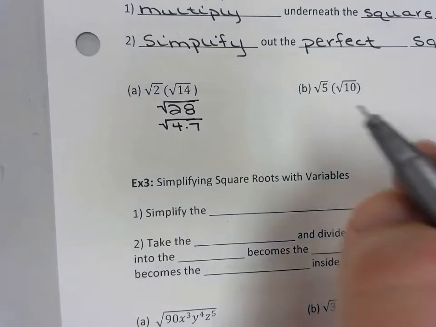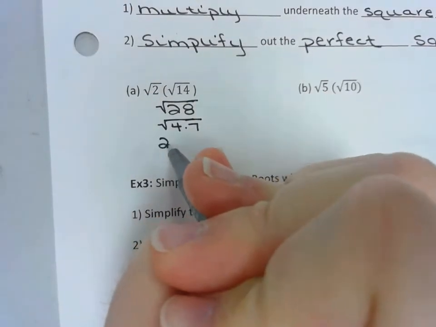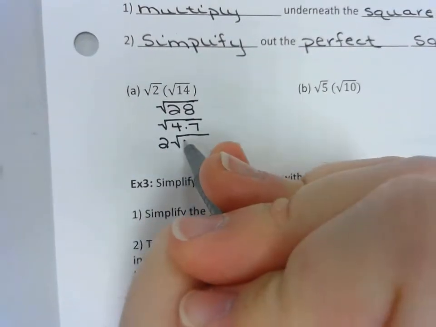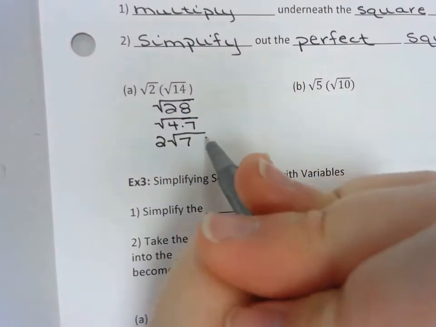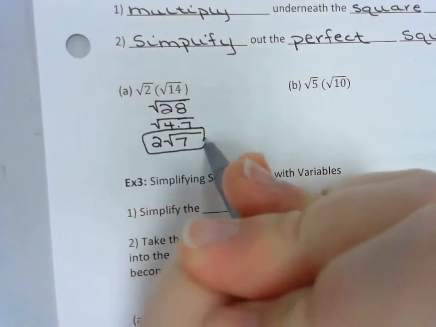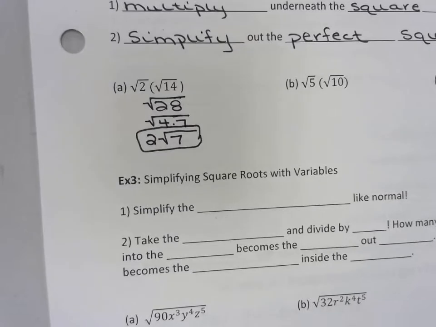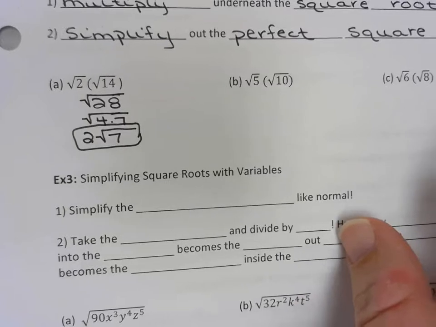2. Where do I put it? In the front. So 2 square root of 7. And that's your answer. Part of it will be it, yeah. So the nice thing about this is it doesn't take like 5 minutes to do a problem like the quadratic formula or factoring or all that stuff. Okay, any questions so far?